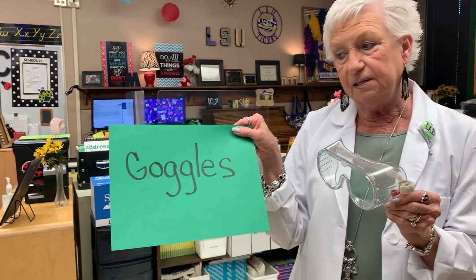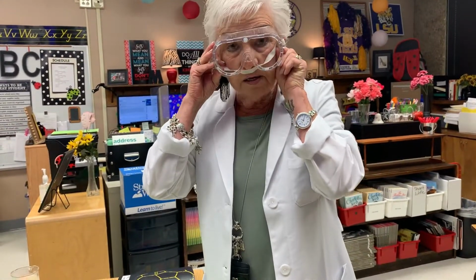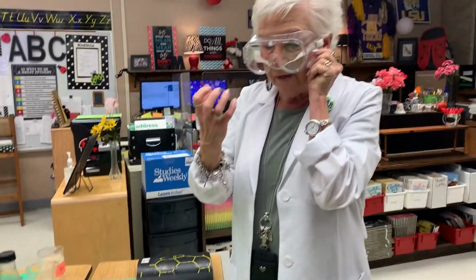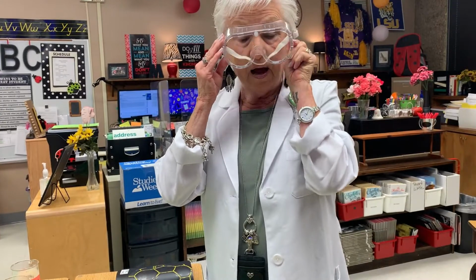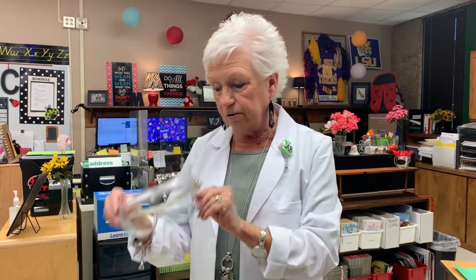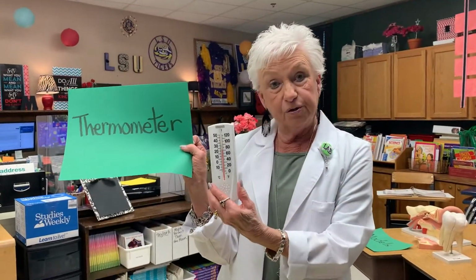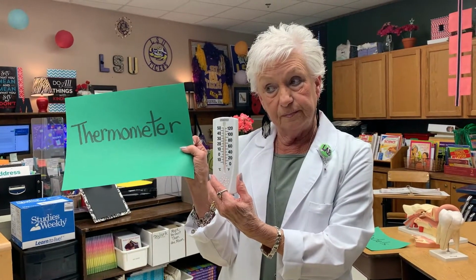And these are goggles. These are tools that scientists use to protect their eyes. If they're doing something where something could come up and hit them in the eye, their eyes are protected. A thermometer measures temperature.